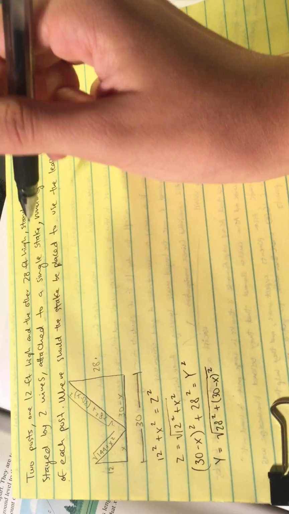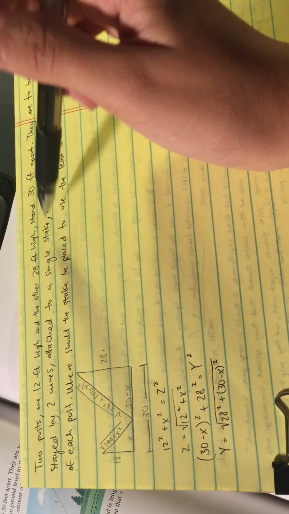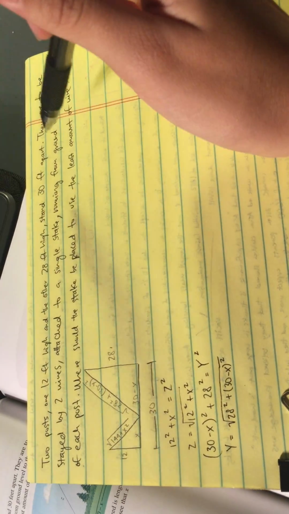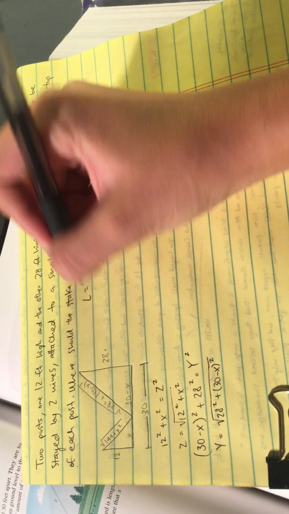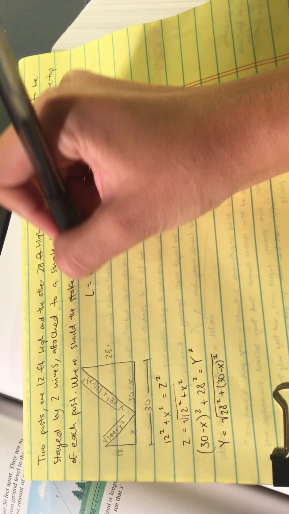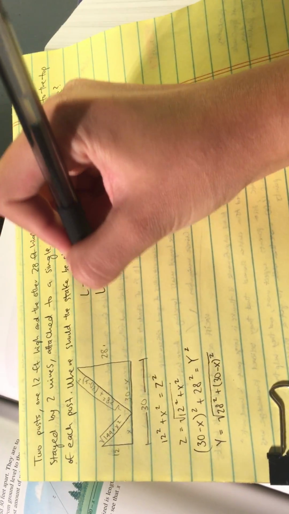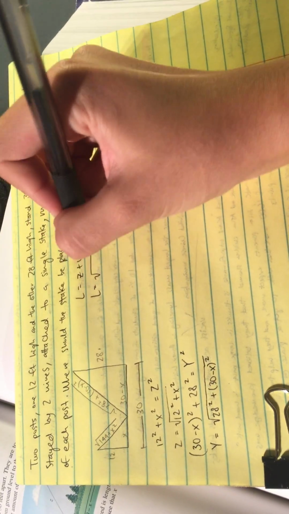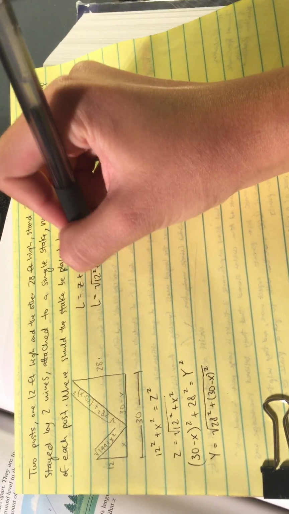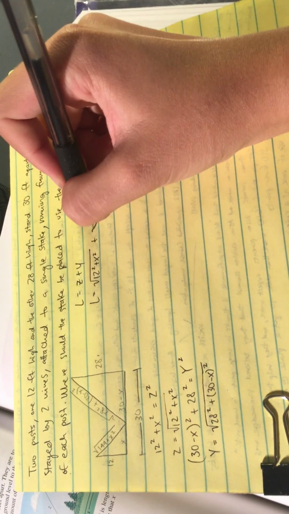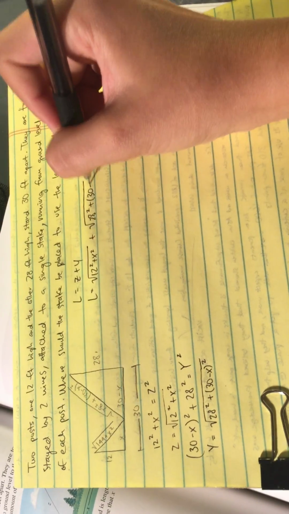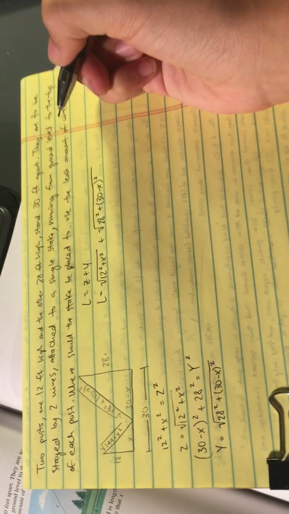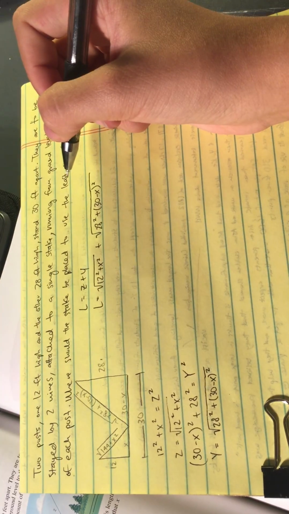Okay, so then we need to find the minimum. We need to find where we should put the stake to get the least amount of wire. So we're trying to minimize the length of the wire. The length of the wire is equal to z plus y, these two values. And that is equal to the square root of 12 squared plus x squared plus the square root of 28 squared plus 30 minus x squared. So this is the length that we want to minimize.